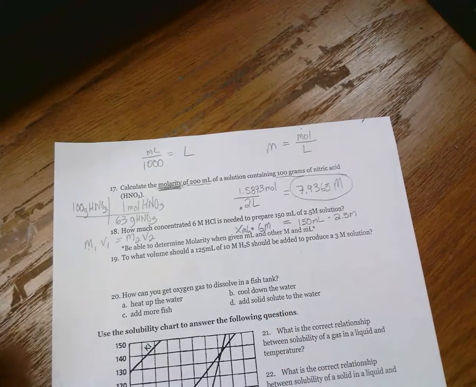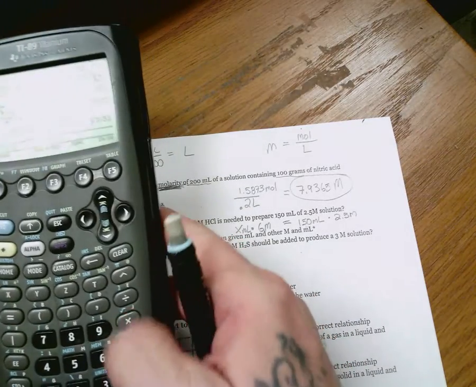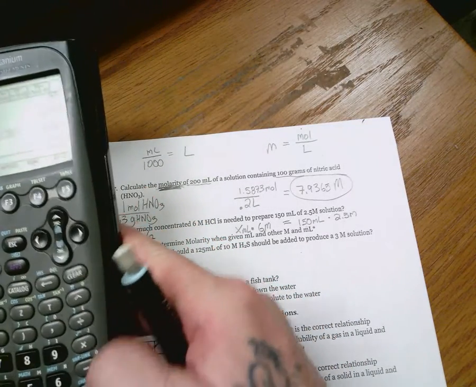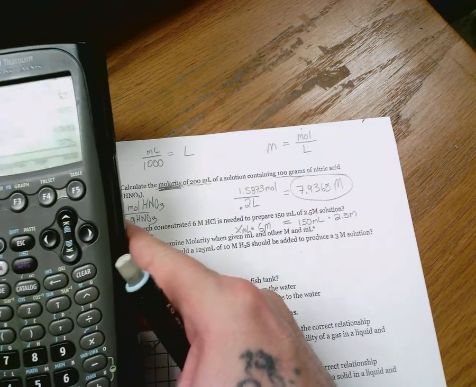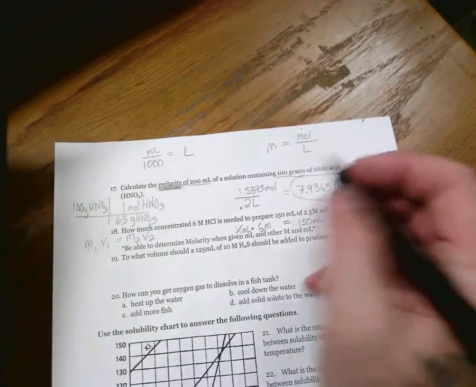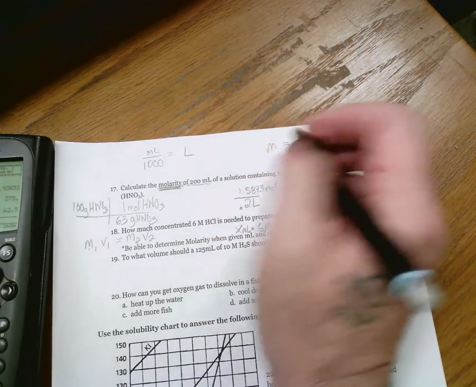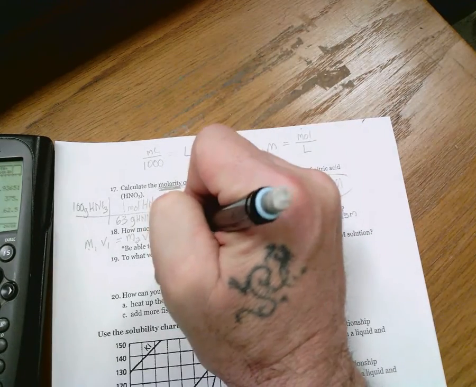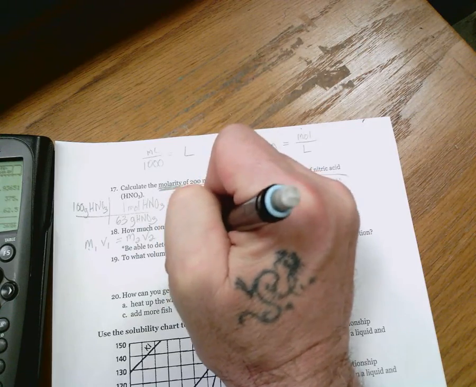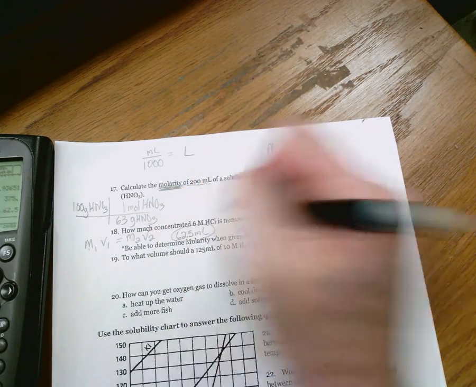So let's see what it turns out to be. 150 times 2.5, enter, divided by 6, enter, 62.5 milliliters. Hey, I was right. So 62.5 milliliters is my answer.